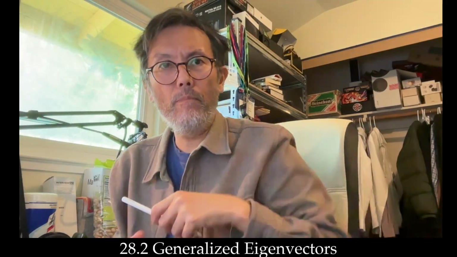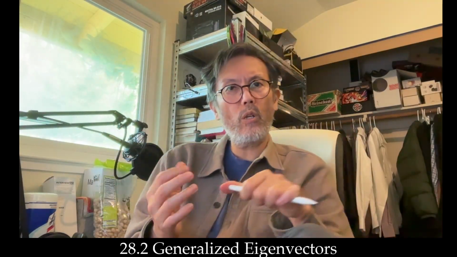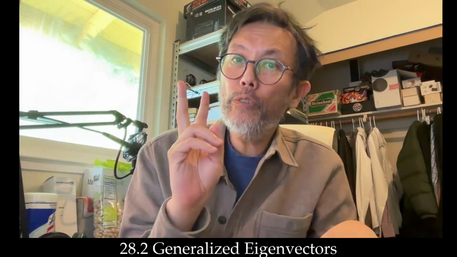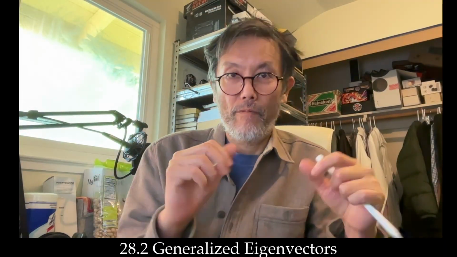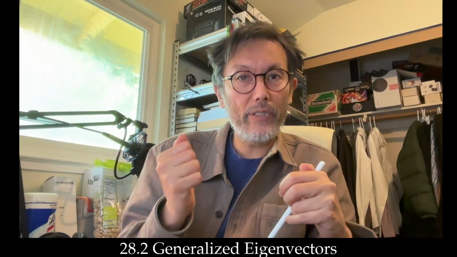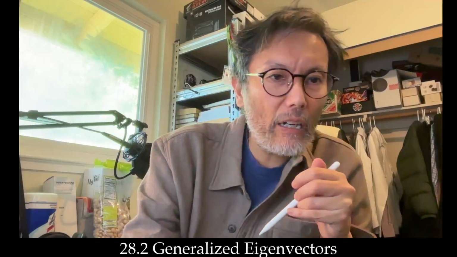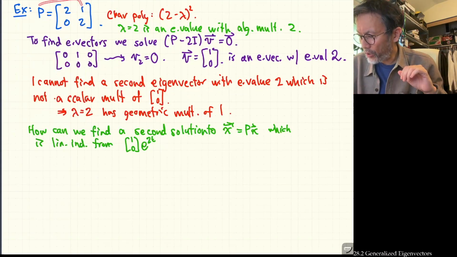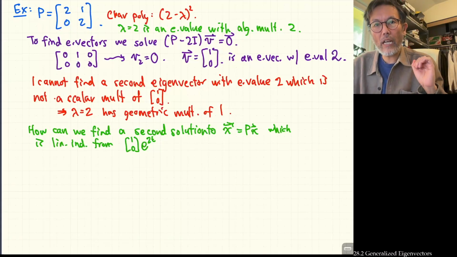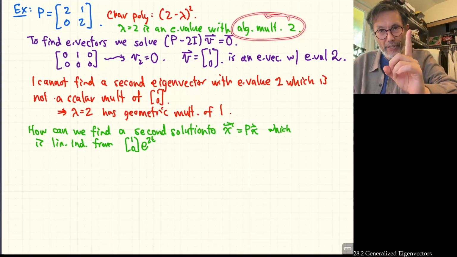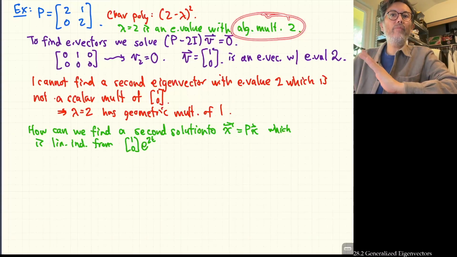Okay, so now we're in a situation where we've got an eigenvalue in our example. The eigenvalue is 2. That's a number. And then when we factored the characteristic polynomial in this case, remember the matrix is, we're thinking about this matrix right here. This matrix has algebraic multiplicity 2, but we can only find one, at most one, linearly independent eigenvector.